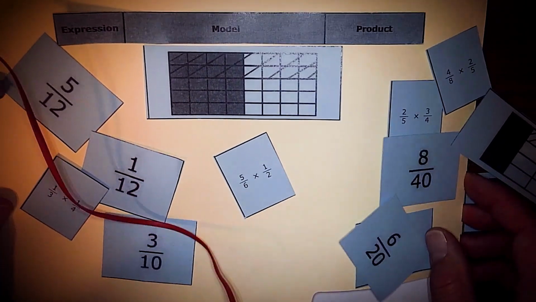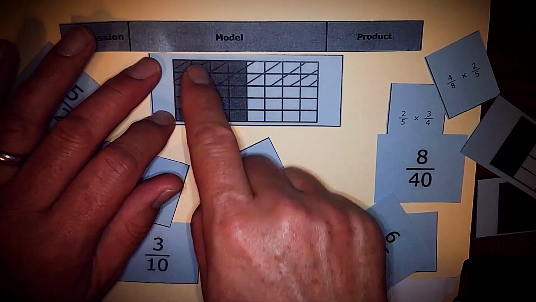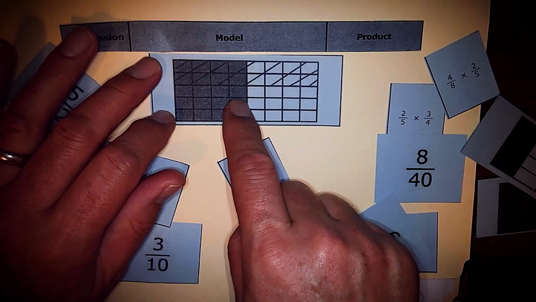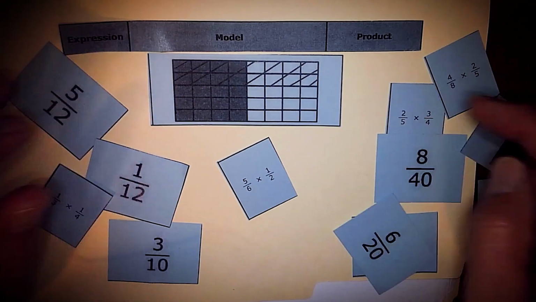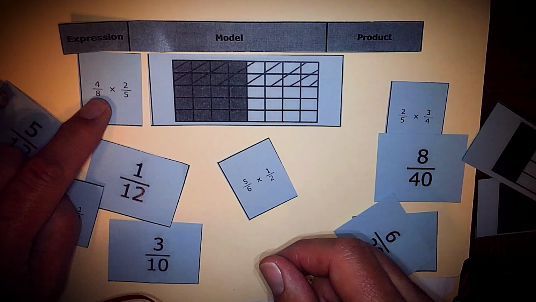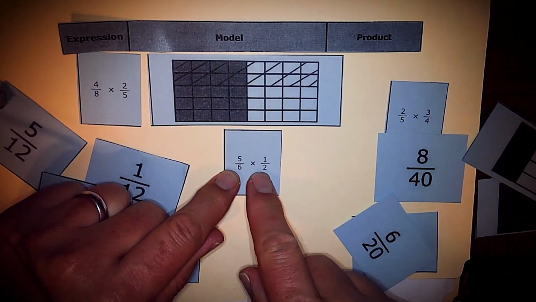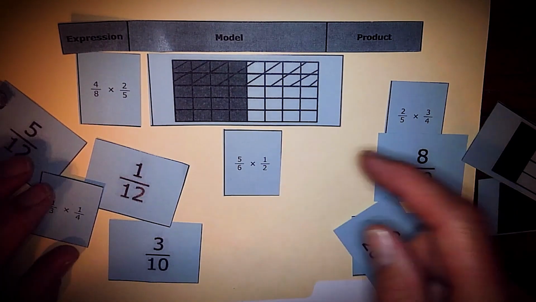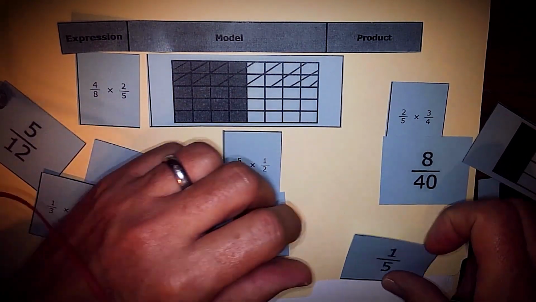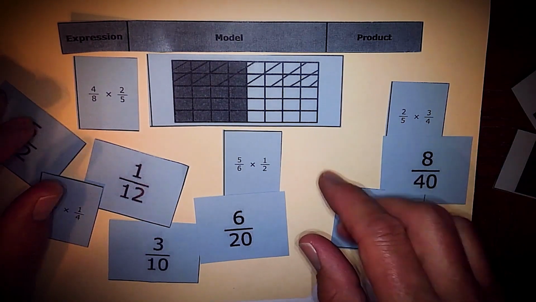Let's see what happens here. See what we can see. Now, if we look across here, there's going to be 1, 2, 3, 4 out of 8 shaded. Check that out. That's a 4 out of 8 right there. I like that. But it also could be a half, right? 4 out of 8 is also a half, so it could be that one there. Let's keep looking here and see what we have. Okay, we got the 4 out of 8.